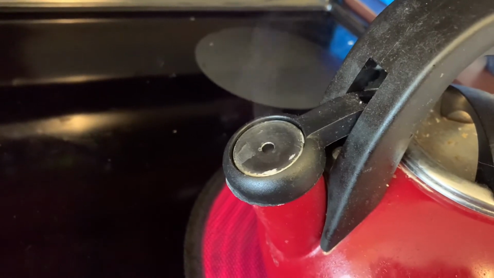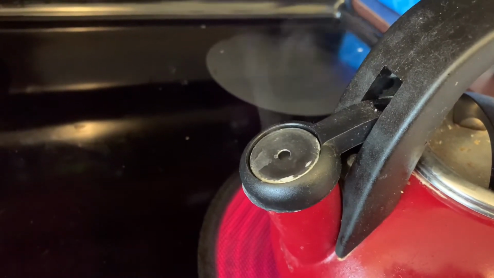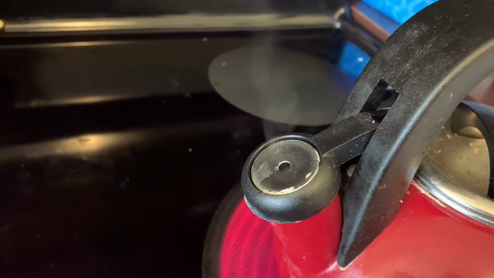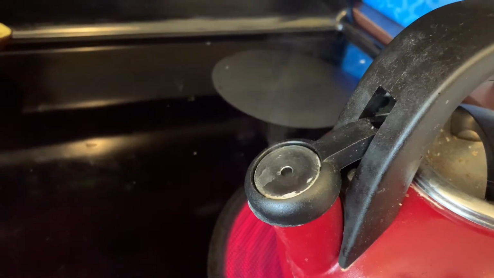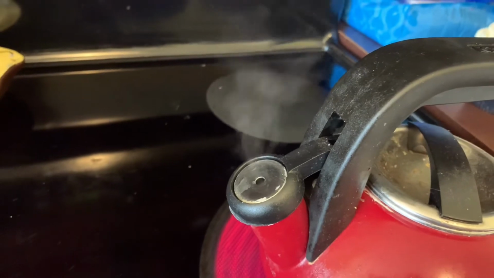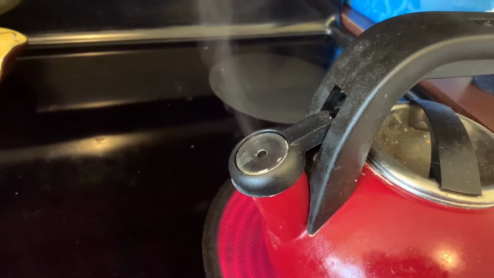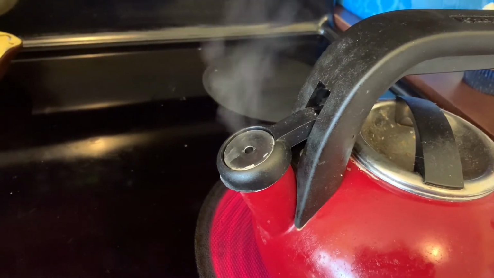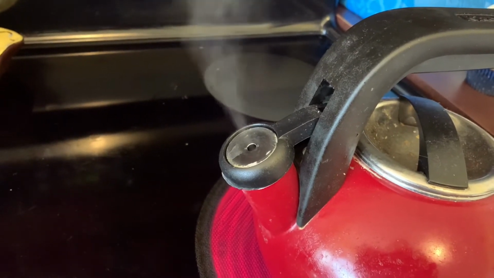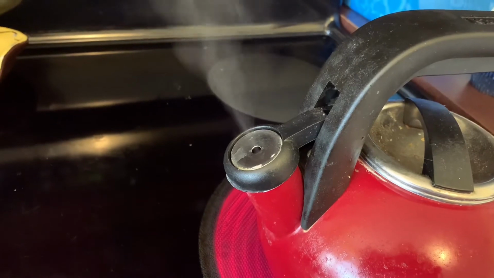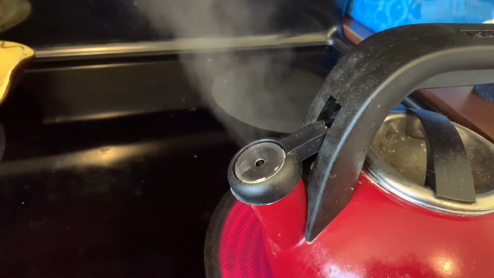Now here I have my kettle, and it's been going for a little bit. You can see the steam starting to come out of its spout. And then once it really builds up a head of steam, it's going to start to whistle. So it's really starting to come out now. Do you see that? That's the water vapor. When we added heat to the water, it became a gas. And the gas is building up inside, and then it'll start to whistle in just a minute.